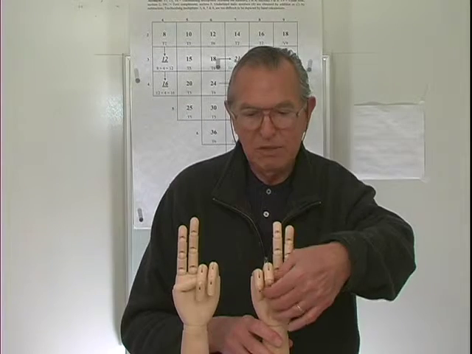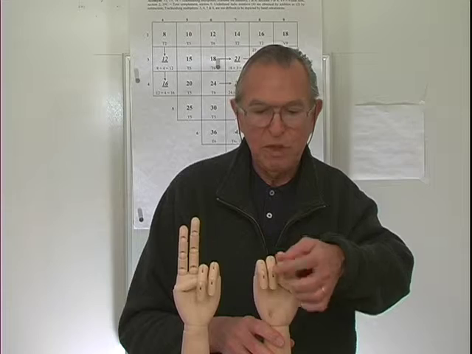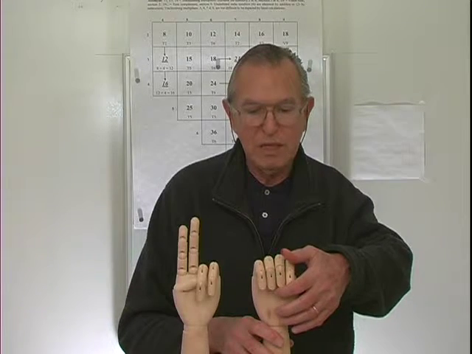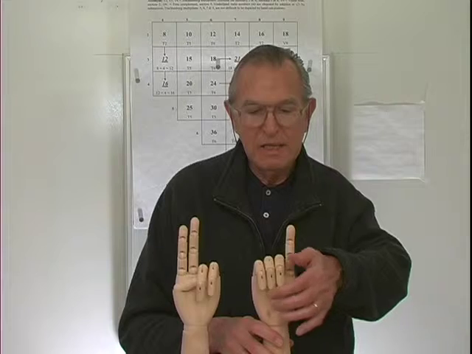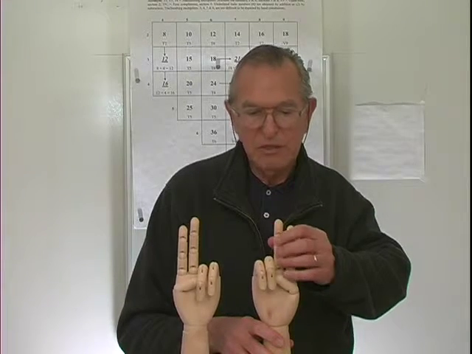8 times 8. I'm going to turn this down, and my count will be, starting out closed fists, 9, 10. Because 8 and 2 are 10, so I have 2 extended fingers and 2 extended fingers. Now it represents 8 times 8. So I'm going to multiply the open fingers. 2 times 2, that's a 4. That's the ones place. And then I'm going to add the closed fingers. Right hand, I have 3 closed fingers. Left hand, I have 3 closed fingers. 3 and 3 is 6. So 8 times 8 is 64.